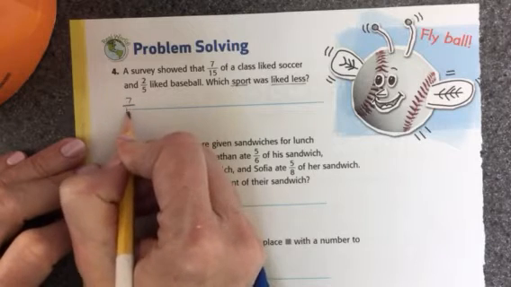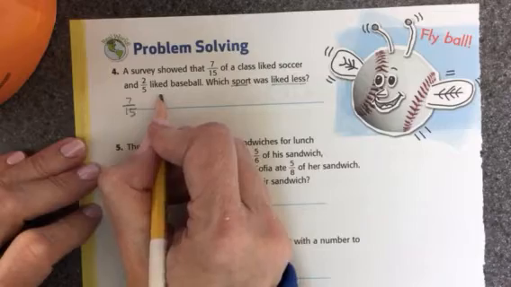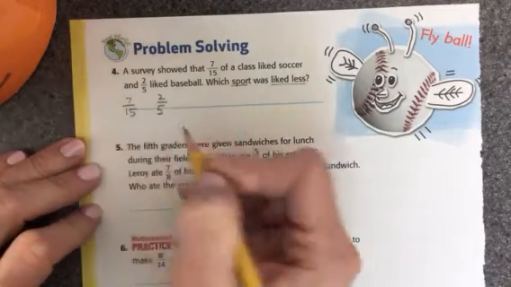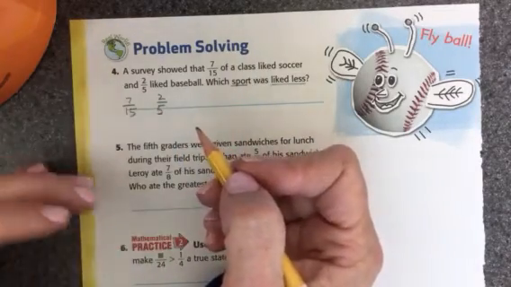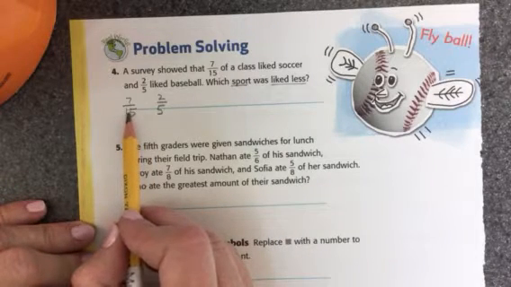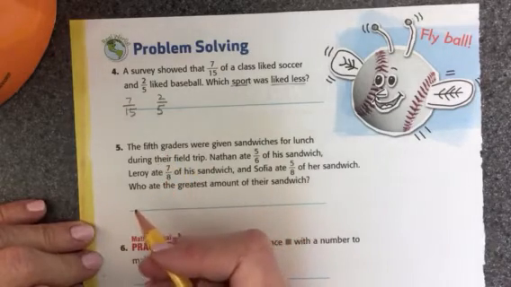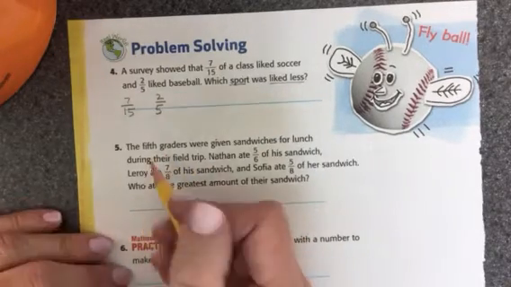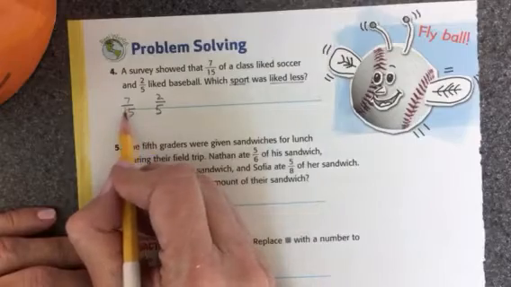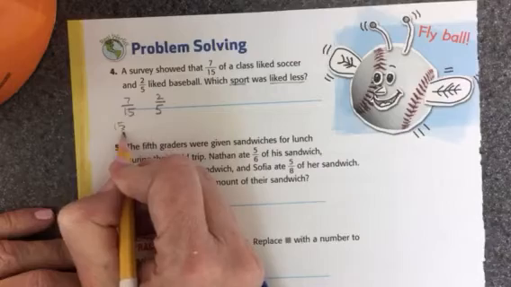So I'll need to put a comparison symbol in the middle: greater than, less than, or equal to. But before I can do that, I need to get a common denominator out of 15 and 5. If I use the lowest common multiple, then I'll be able to get a denominator that's the same for both of them. So I have 15 and I have 5.